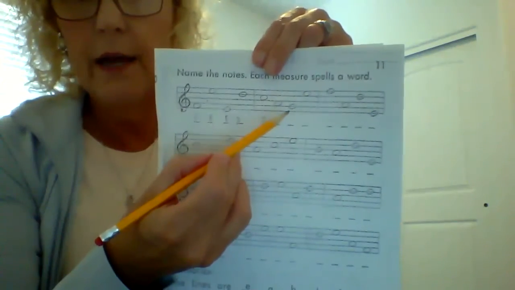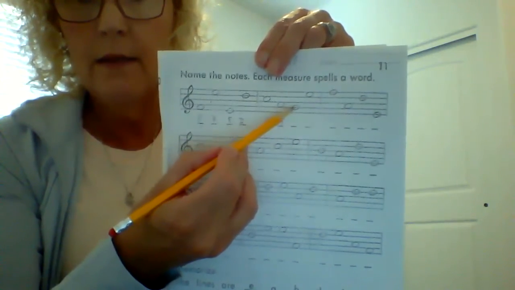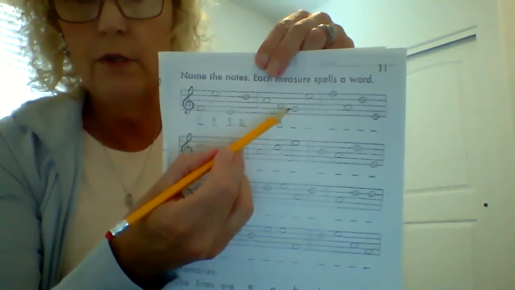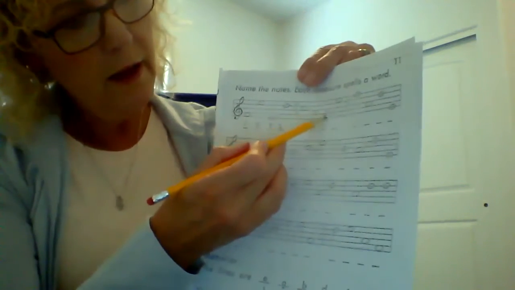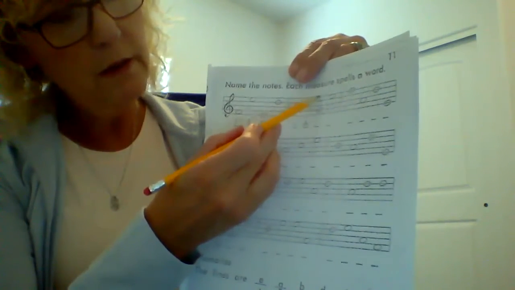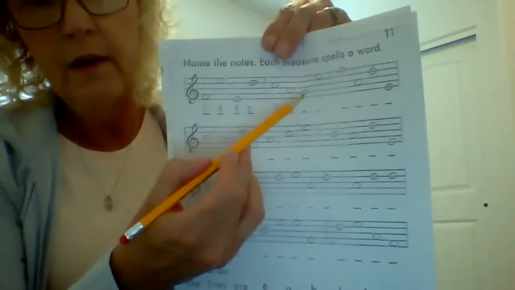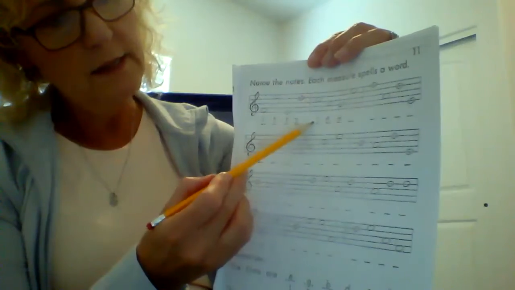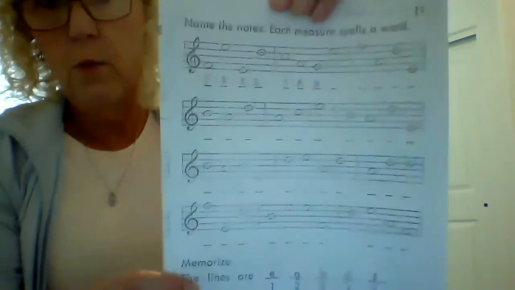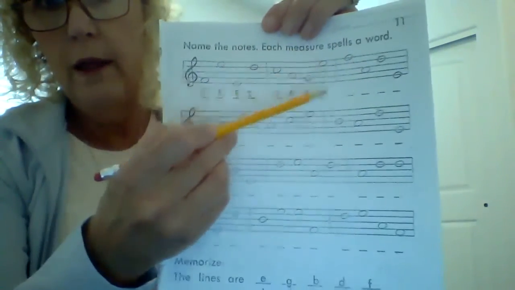Next note, line or space. Has a line through its head, so we have to use our elephants poem. Elephants going backwards doing flips. 1, 2, 3, 4, 5. Elephants going. It's a G, or elephants go. You could say it either way. Well, I don't know a word that says CAG. That isn't a word. I've got one more letter in that word.